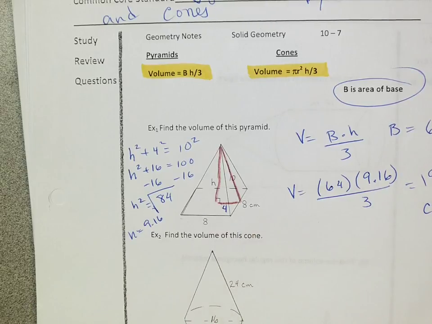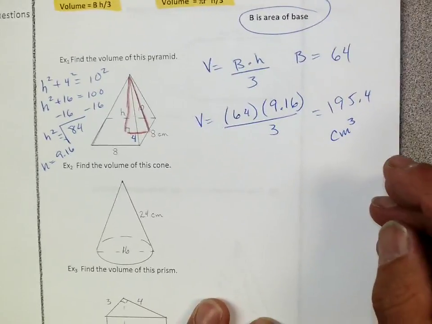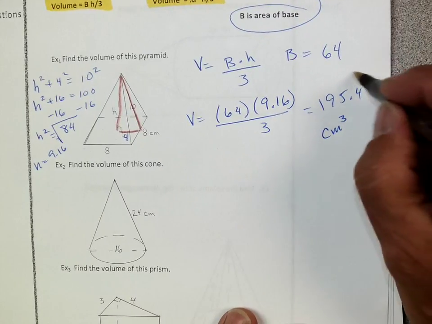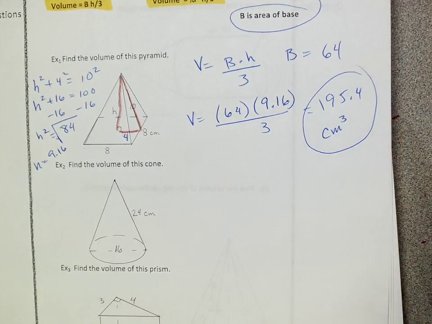Cubed, because how many cubes can you put in there? 195.4 centimeters cubed. How's that? Okay, thumbs up. So it's just a matter of plugging things into the formula. Okay, example 2. Example 2 is really easy.